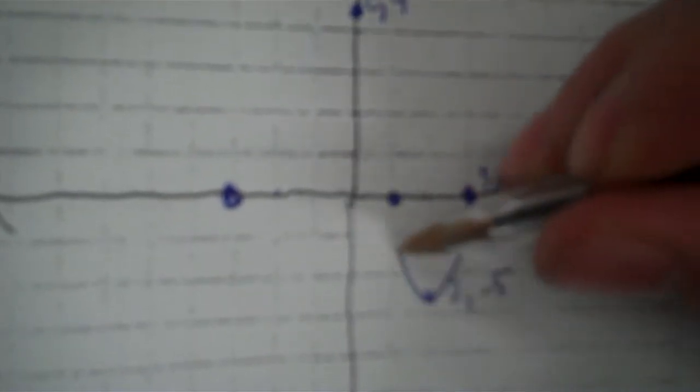Remember, pay attention whether it's positive or negative. -2, 15, so I go left 2, 2, 4, 6, 8, 10, 12, 14, and 15. And then -3, 0. Now, here's what you do to connect them. I said it was going to be all over. So in the order you made the points, you got to connect them. It looks kind of like a snake.